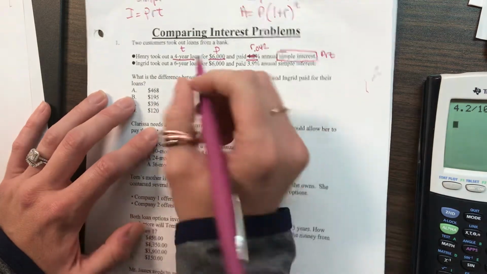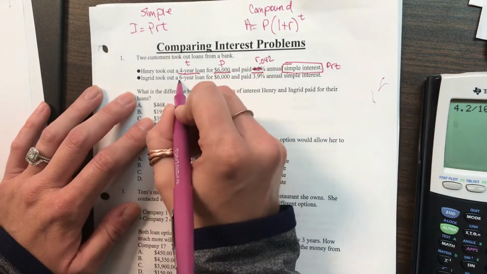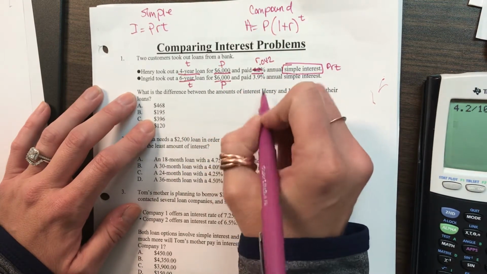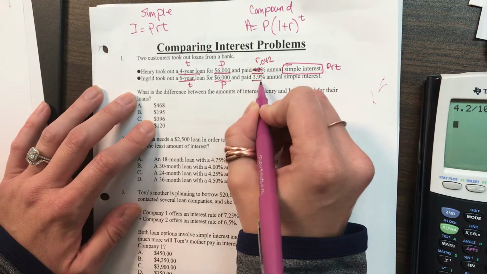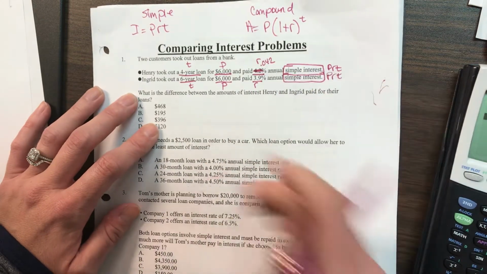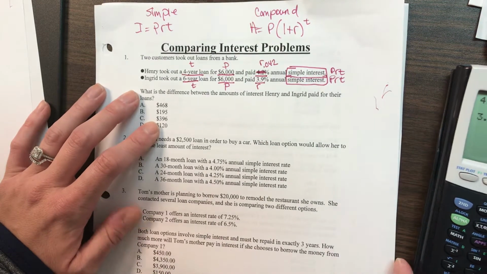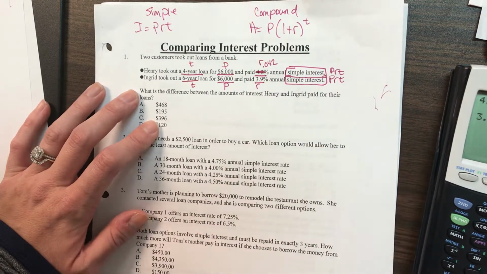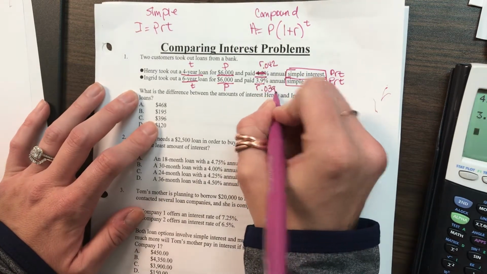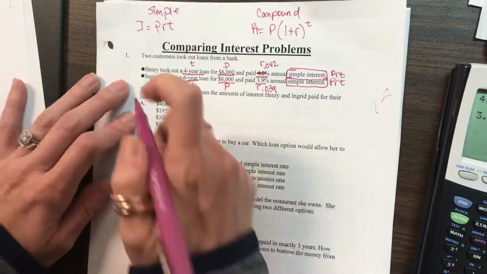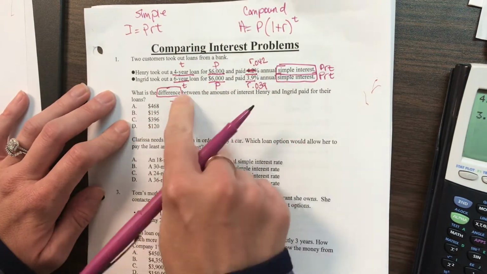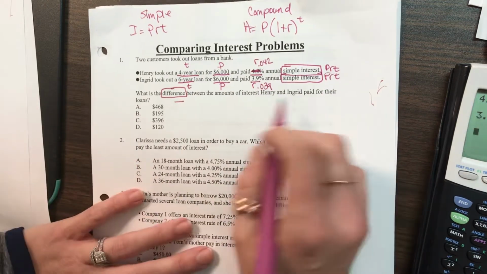Okay, so let's look at the second person. Ingrid took out a 6-year loan for $6,000 also, but she is paying a 3.9% annual simple interest rate. So we're using the same formula on both. That's very good. And I'm going to go ahead and divide 3.9 by 100 so I don't forget to do that. So that's actually going to be 0.039. And the question is asking me, what is the difference, which means subtract, between the amounts of interest Henry and Ingrid paid for their loans?